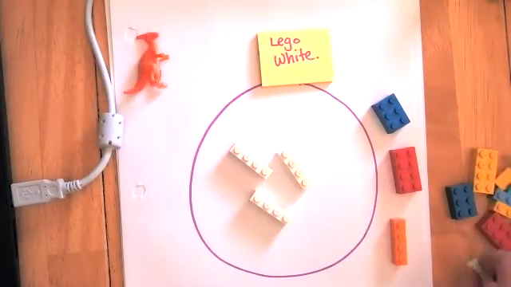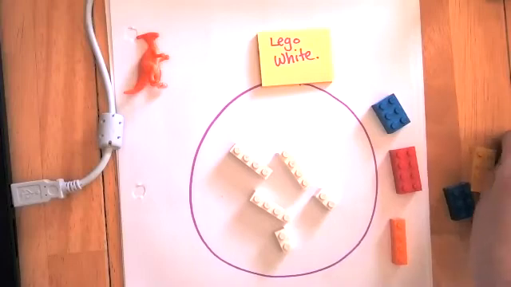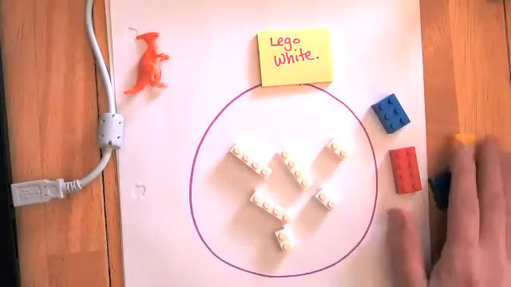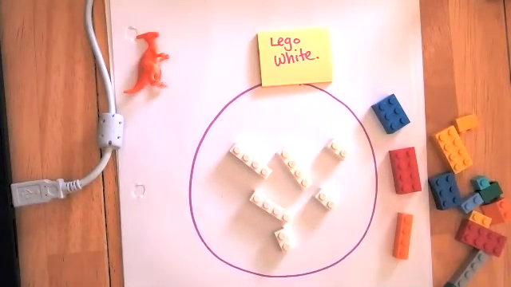So this is how I am sorting in my sorting circle. So you could even do that at home. You could have some fun changing categories. All right, so that's one way.